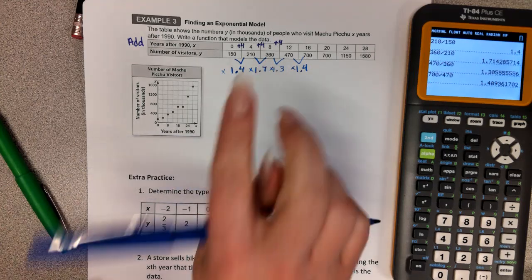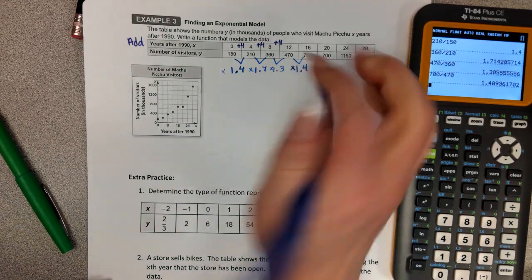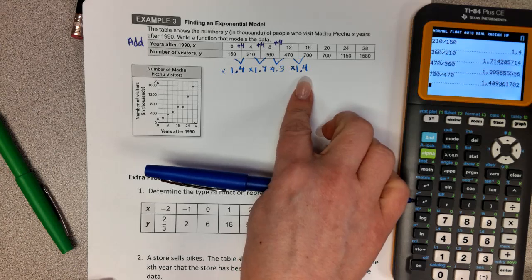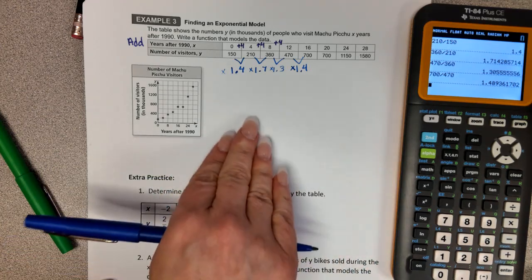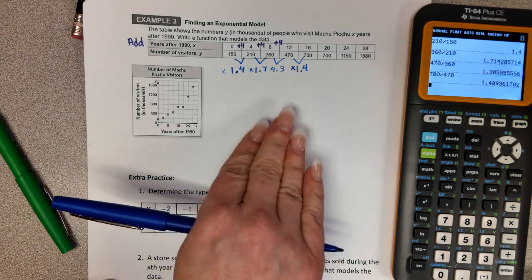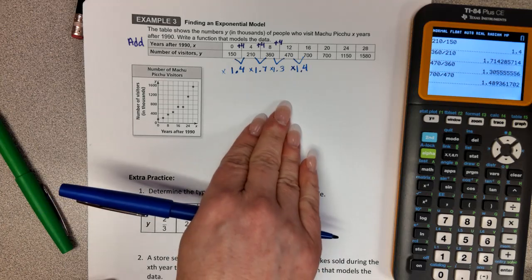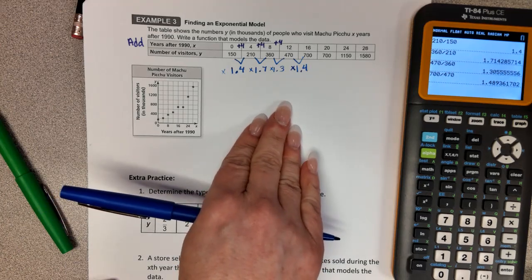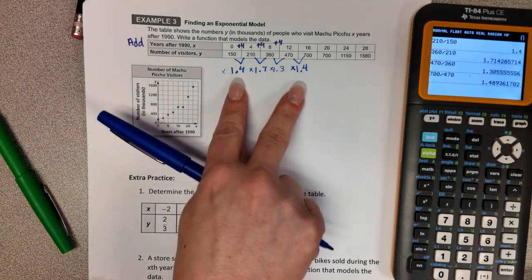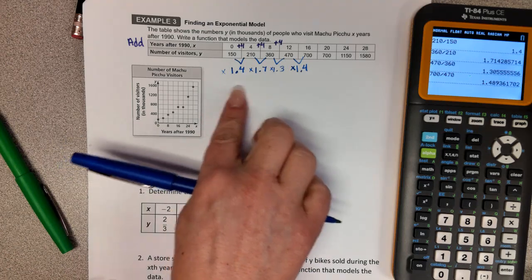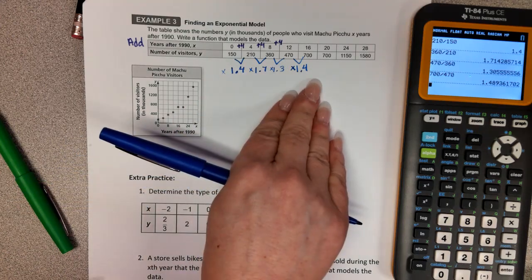360 times 1.3. Now you'll notice a lot of people will tell me this isn't common. Now you have to consider the fact that this is real world numbers. So it's not going to be the best common ratio ever. It should be just close. And notice we do have some repeats. So this is very close. 1.4, 1.7, 1.3. These are all very close numbers.